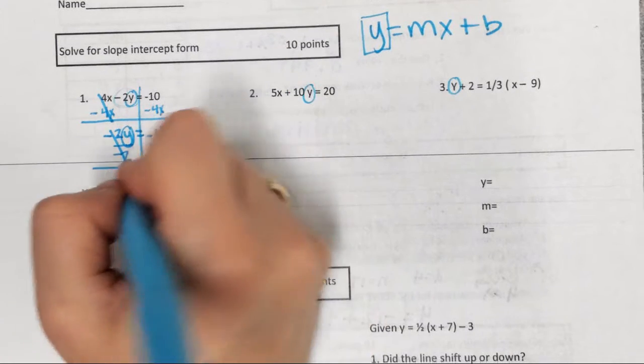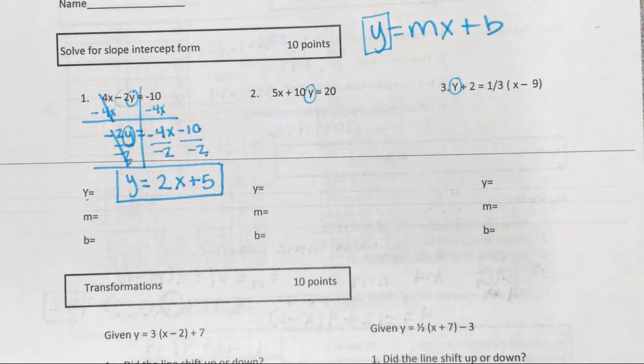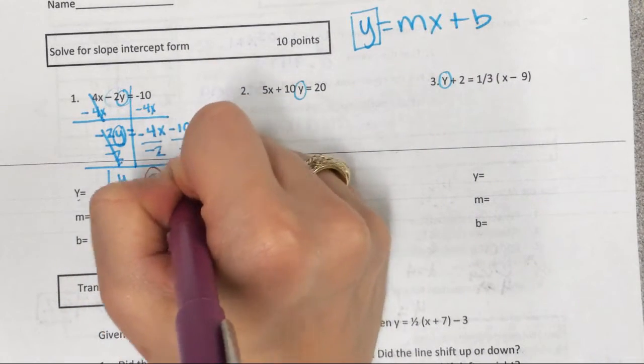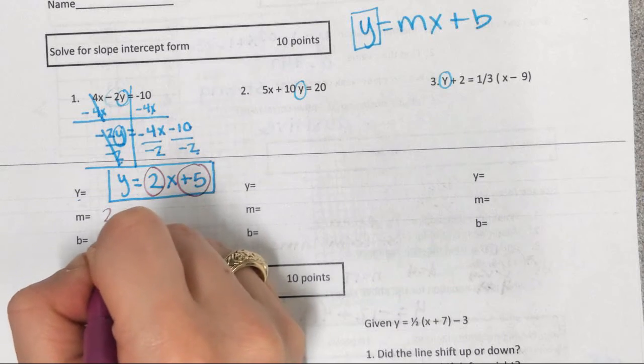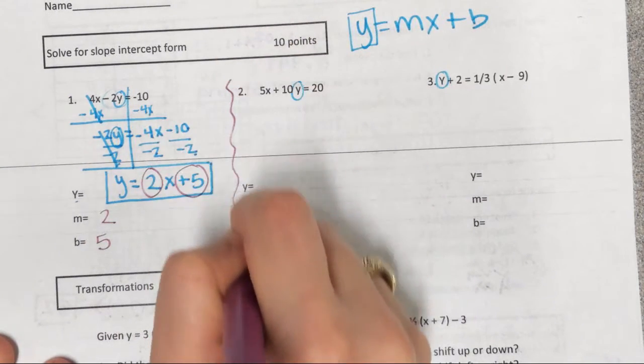So here we have a y equals. I just kind of went over into my space, so I'm just going to go ahead and box that in. Y equals 2x plus 5. Okay. So remember, if y equals mx plus b, my m value is here, my b value is here. All this is asking for is for us to fill that in. M equals 2, b equals 5. So let's take a look at my next problem.